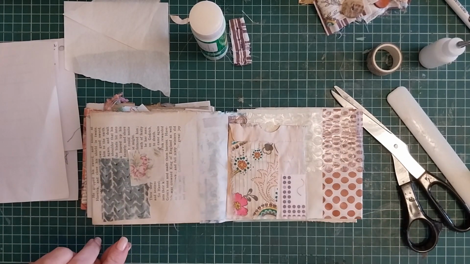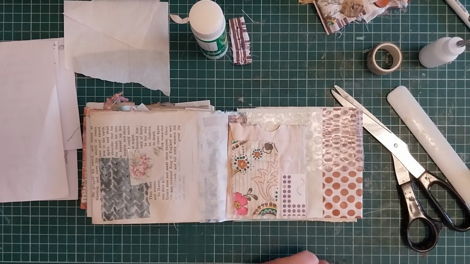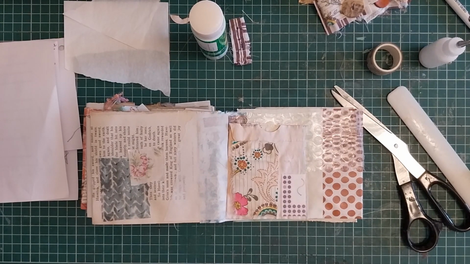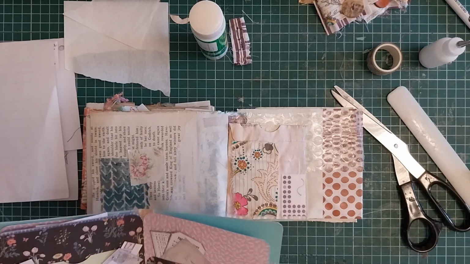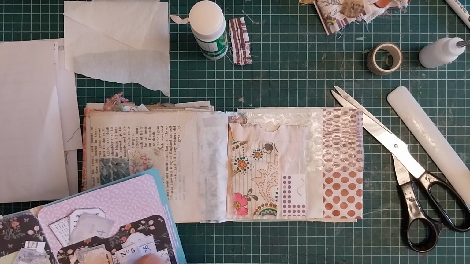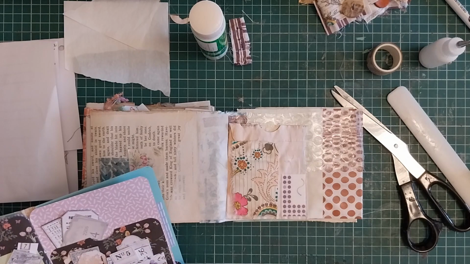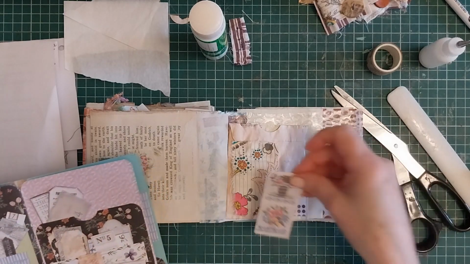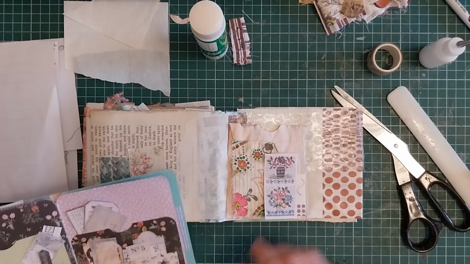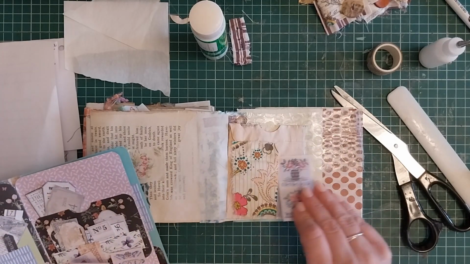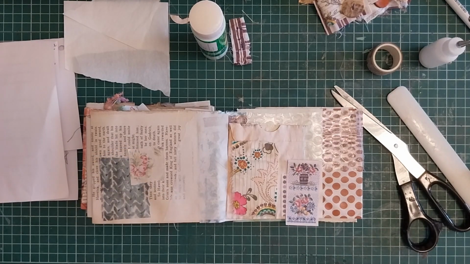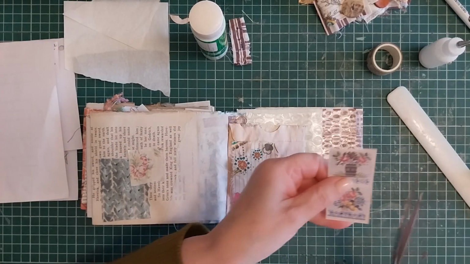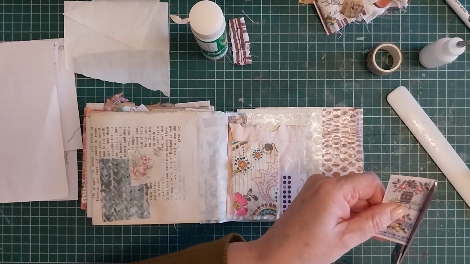Now I feel like I perhaps want a butterfly or something. I've got something floral. That's nice. We'll have that. Let me just get rid of a bit more of this edge.